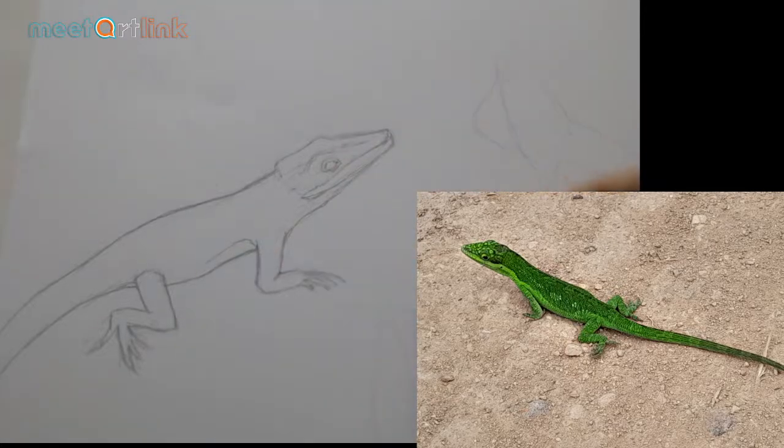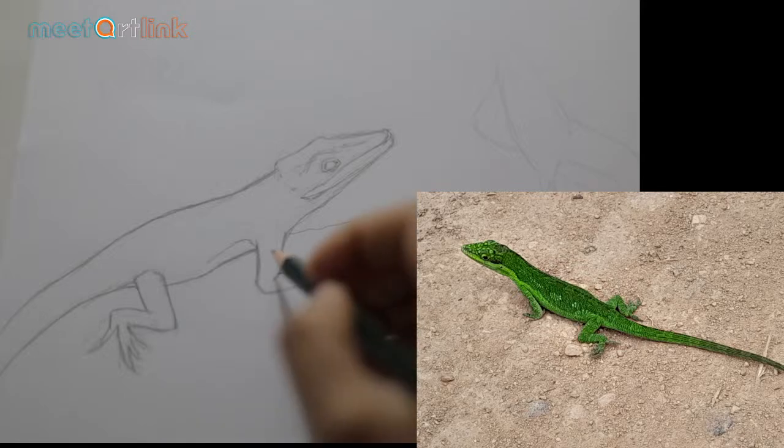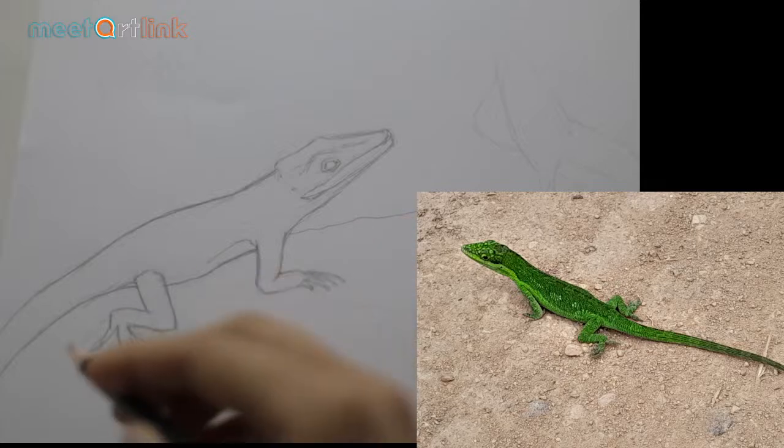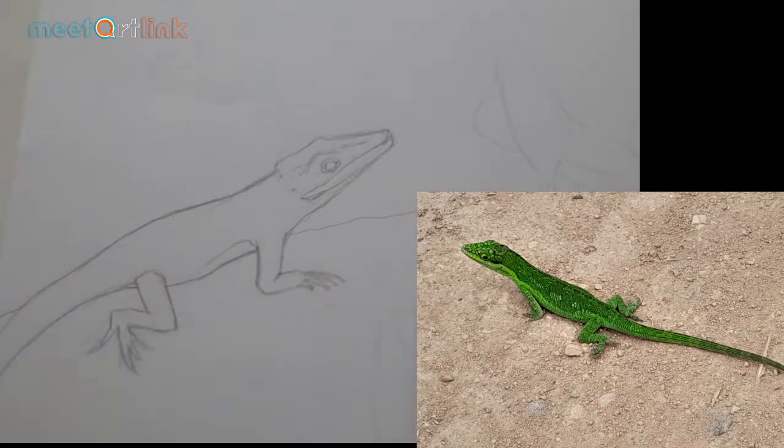But then, if you can imagine this with me, this lizard is kind of leaning on something here. It can be a rock, it can be a tree or something. And yes, I want to look at the head.